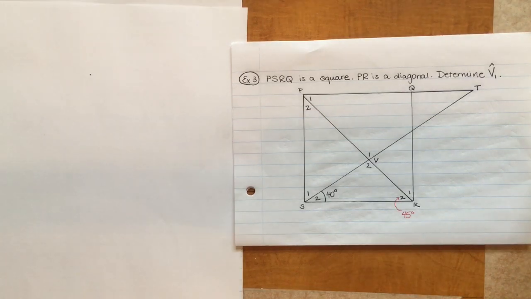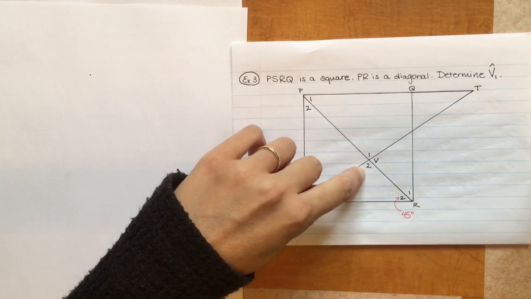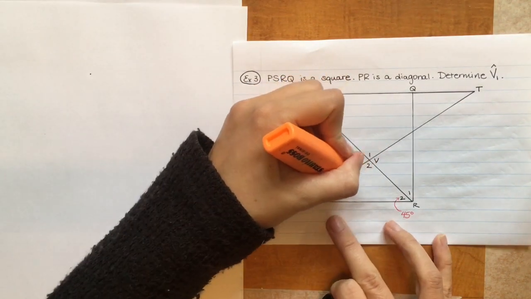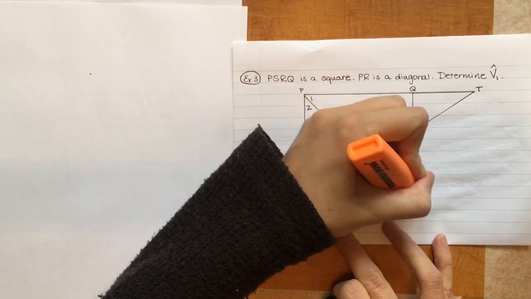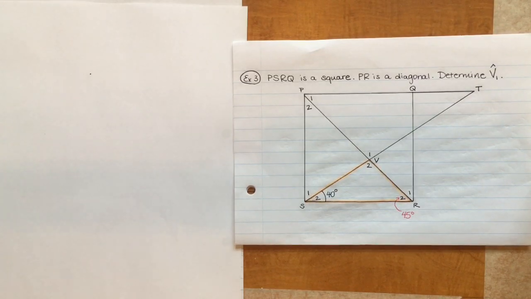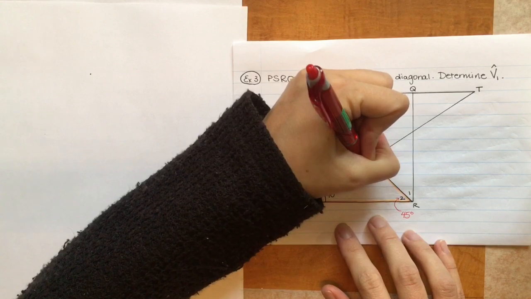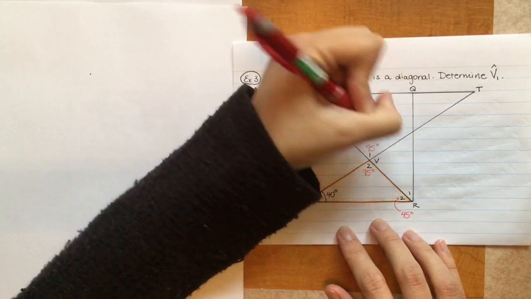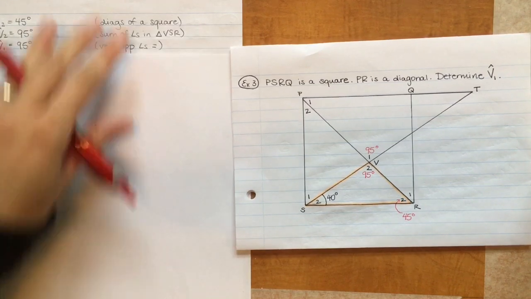Now I'm going to solve this. We want to know what V1 is, and I see that V1 is vertically opposite to V2. So straight away, hopefully you're seeing the solution here. I have triangle VSR, and I can do some angles in a triangle to work out that V2 is 95. Therefore, V1 must also be 95. So it's sort of a complicated drawing for really not a very complicated sum. Let's look at the solution here.